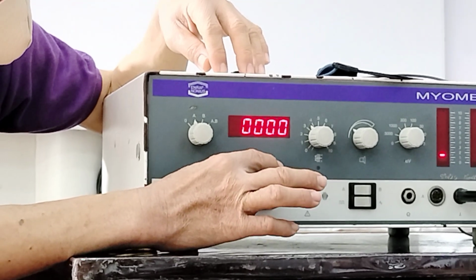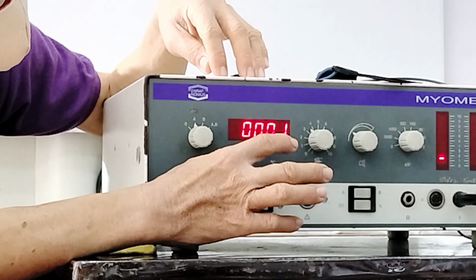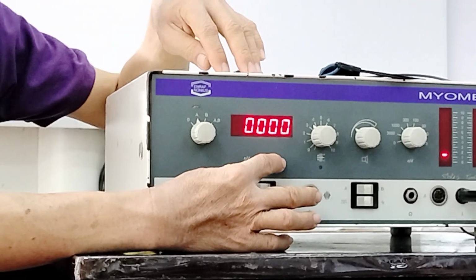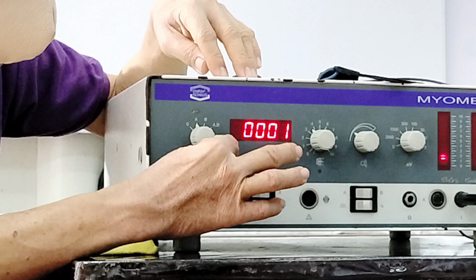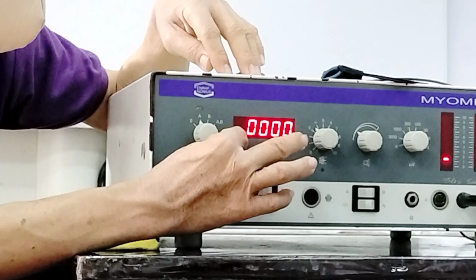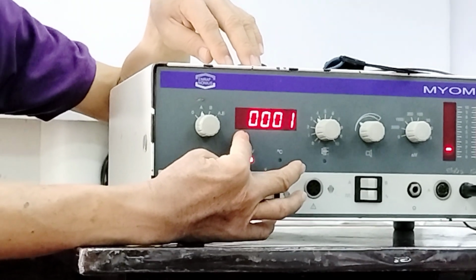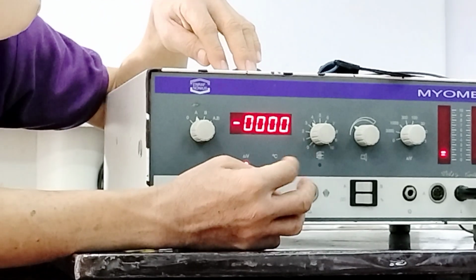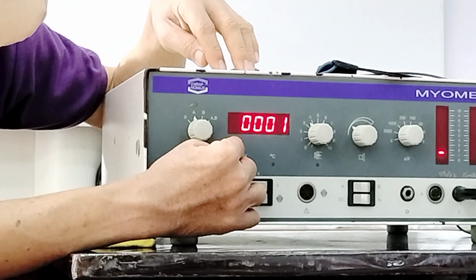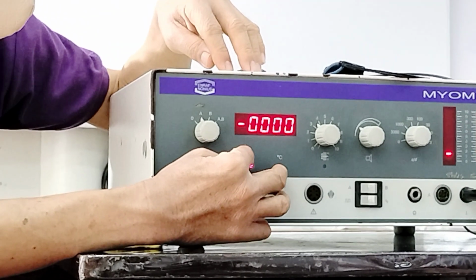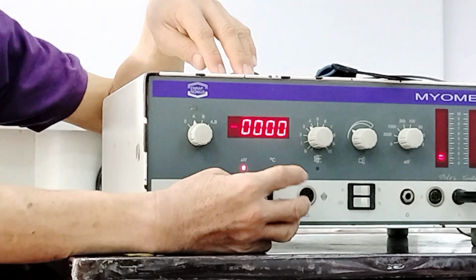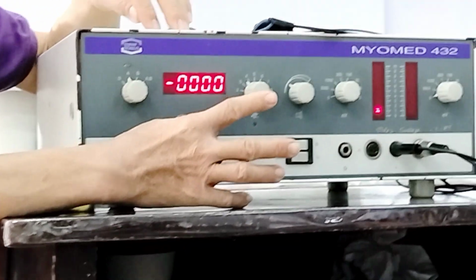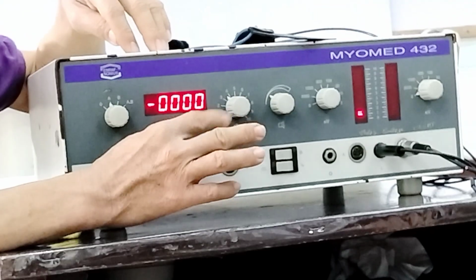So if 1 appears with degrees Celsius lit, it means 1 degree Celsius. But if microvolts is lit and 1 appears, we have 1 microvolt. Okay. So we usually focus on the microvolts part. We don't really use the temperature, just keep it in mind.